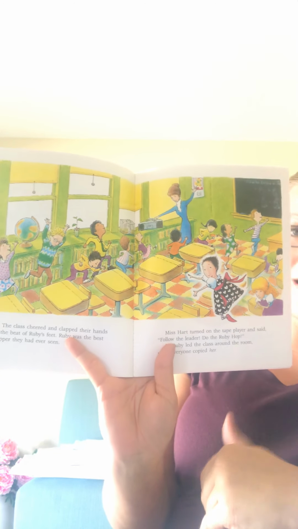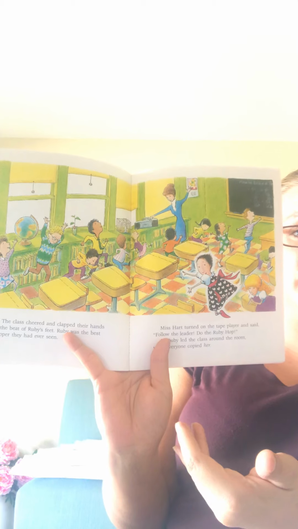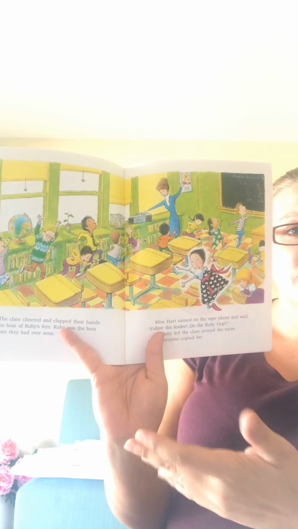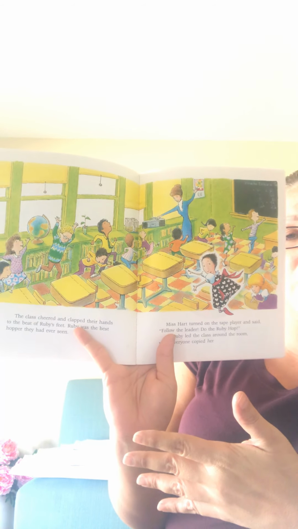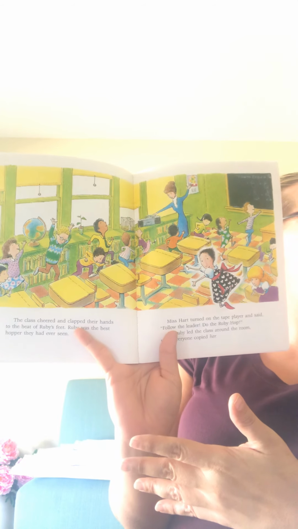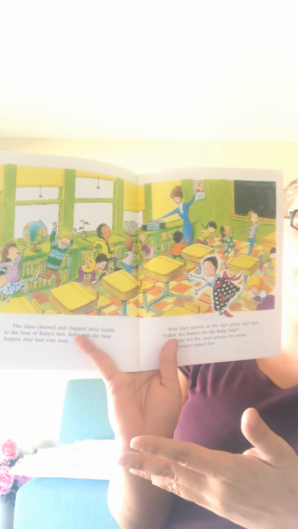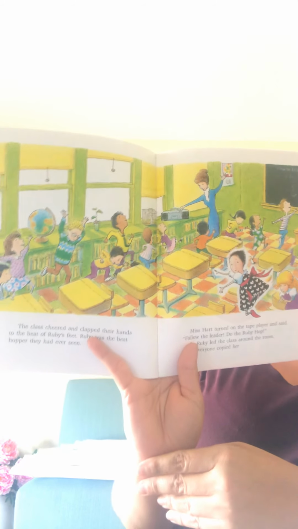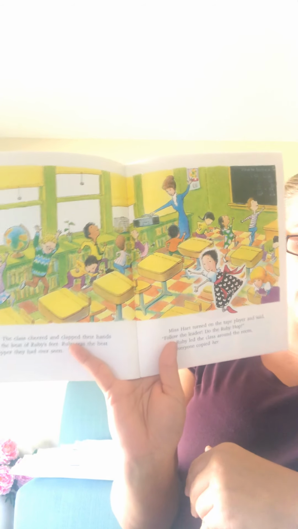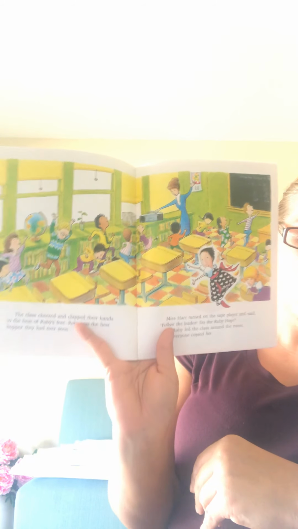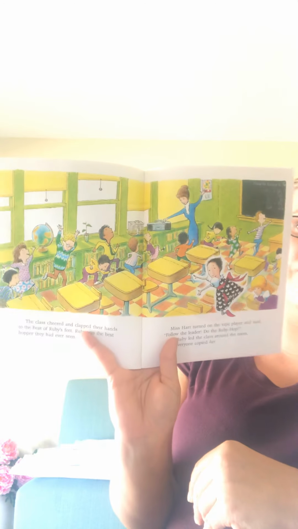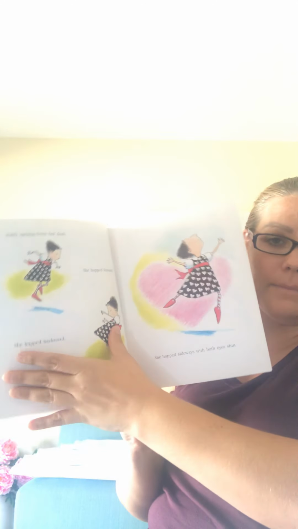So scholars, we can go back to this page where Ruby is hopping around the room and everybody looks happy. I can see that there's some kind of way that the problem got fixed. There's a solution in this story because everyone looks happy and they're doing something different. Go ahead and think about what changed that made everybody happy. What did Ruby do that made everybody happy?